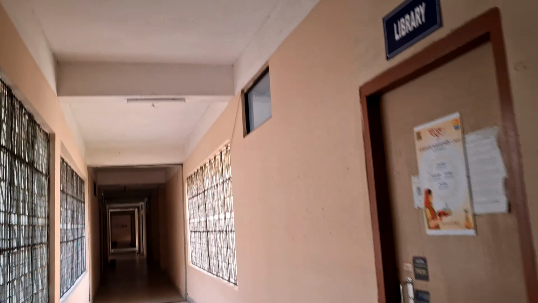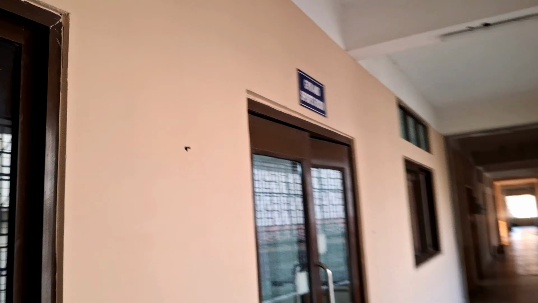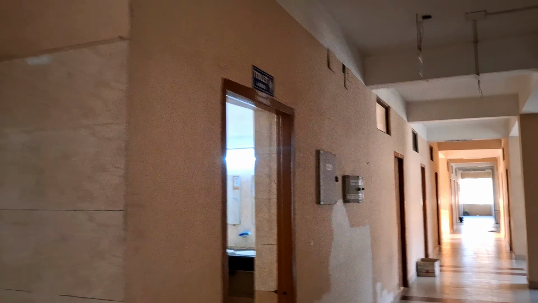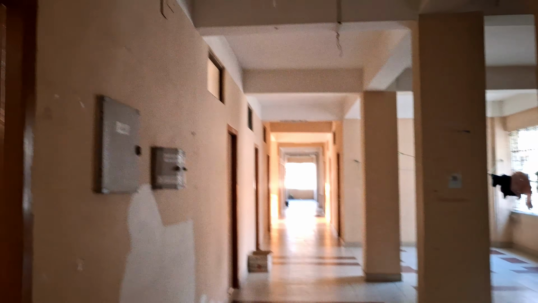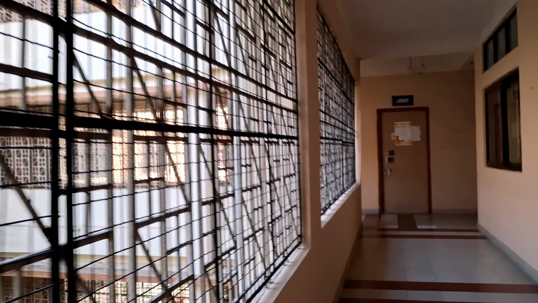Btech students stay in the ground floor. Canteen is the first floor. Oh, this is the library area. Okay. Gym and sports room. This is another toilet area, and that is the block B or C. I stay in block A of the second floor. Now let's see the second floor where I stay.